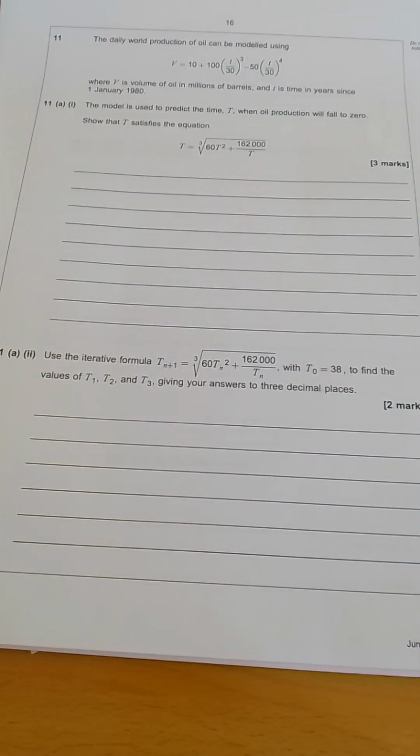Daily production of oil can be modelled using this equation. V is equal to 10 plus 100 times (T over 30) all cubed minus 50 times (T over 30) to the power 4, where V is the volume of oil in millions of barrels and T is the time in years since 1st of January 1980. The model is used to predict the time, capital T, when oil production will fall to zero. Show that T satisfies this equation.